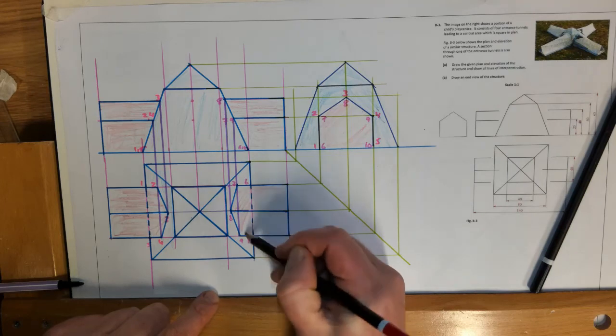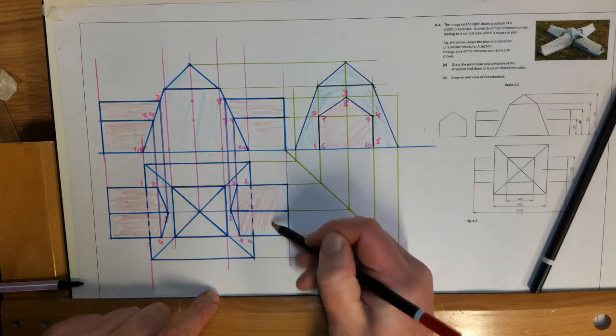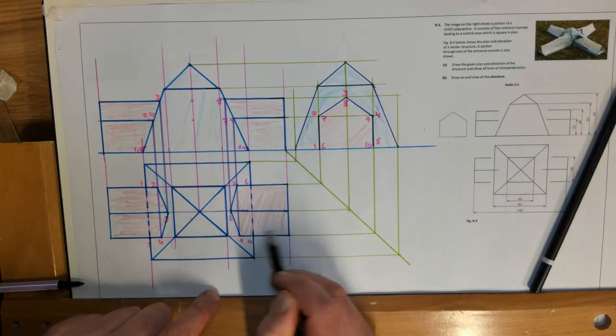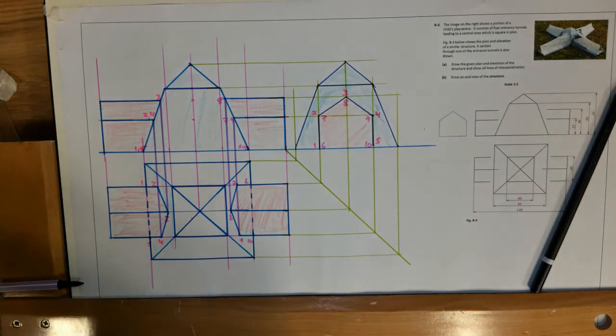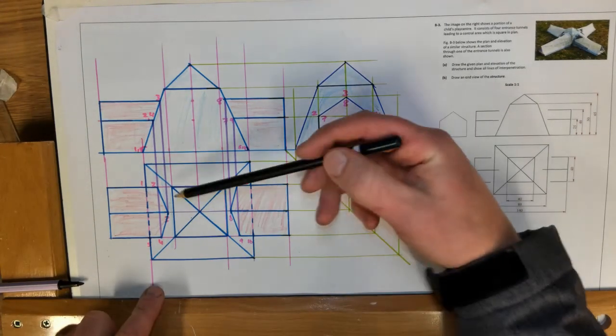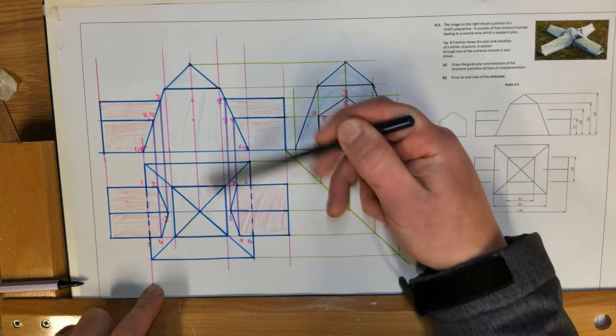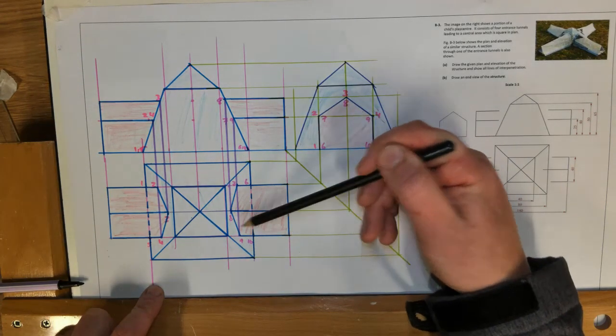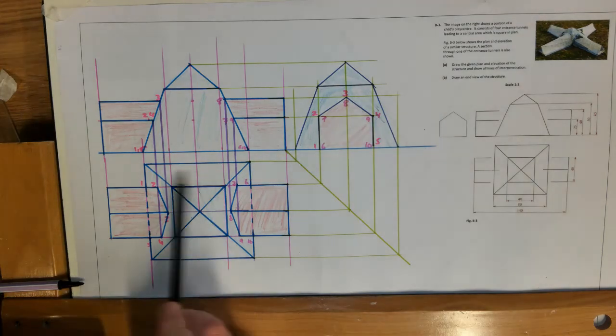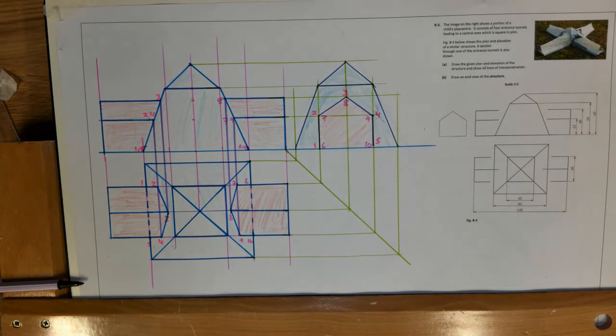So again, I'll just shade it in, just to try to help a bit with understanding. But that's the question completed. Okay, I'm going to shade this in. This is my blue structure. Okay, and that's it done.